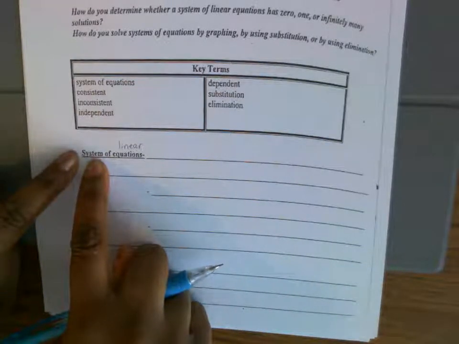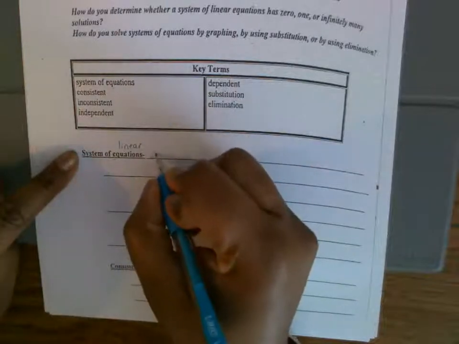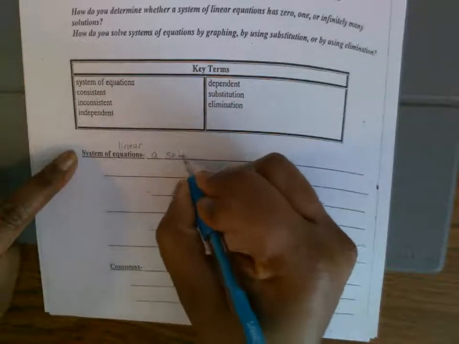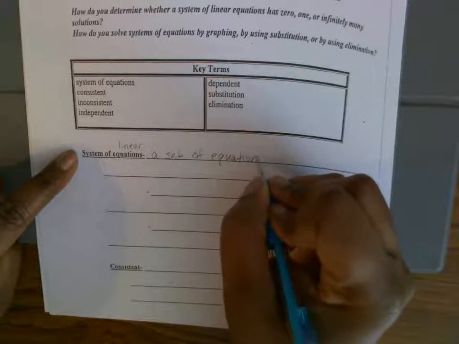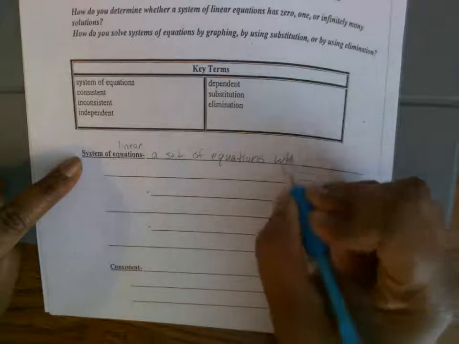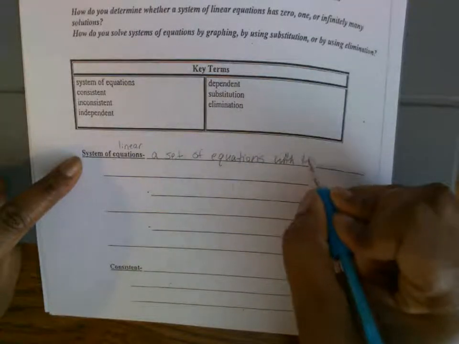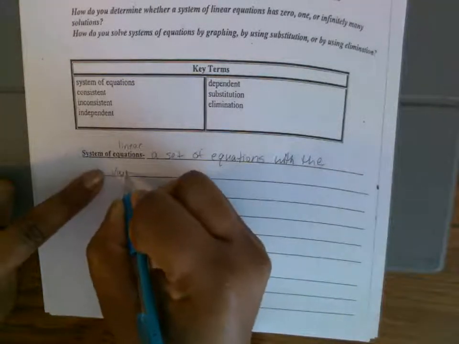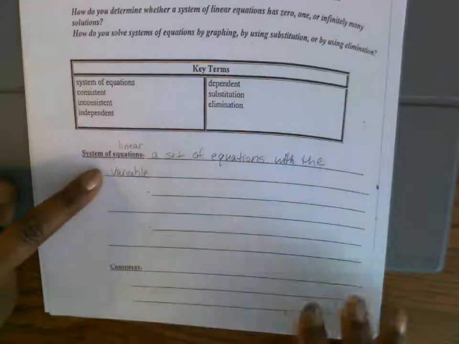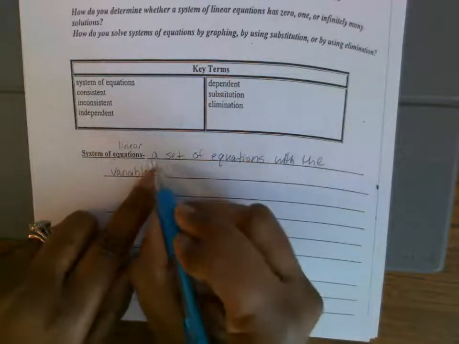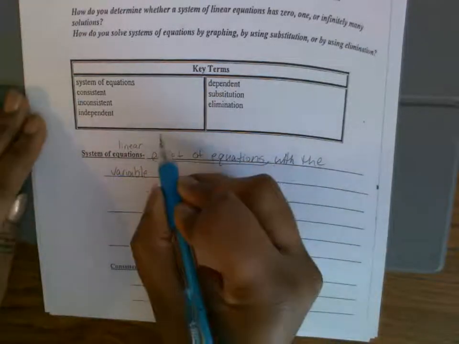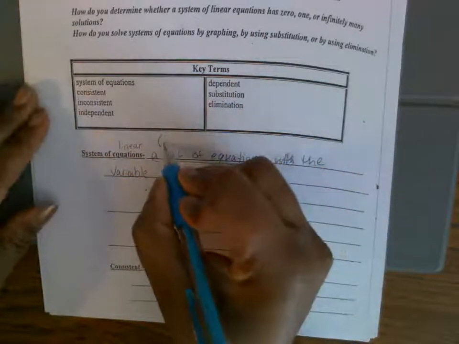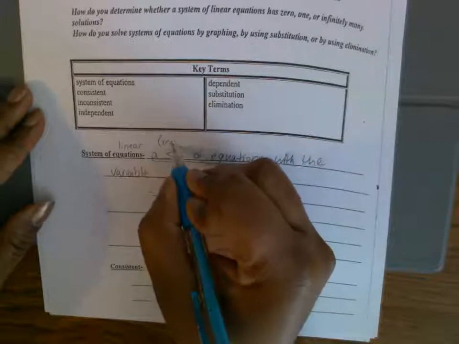system, though, system meaning more than one, is going to be a set of equations with the same variables. Okay, so we're going to break this down real quickly. Where you see a set of equations, technically, and I'm going to write this here so it can give it more meaning if you're confused by the verbiage, it is more than one equation.